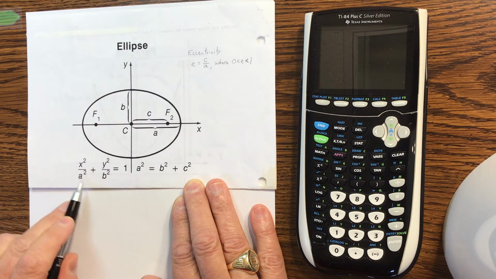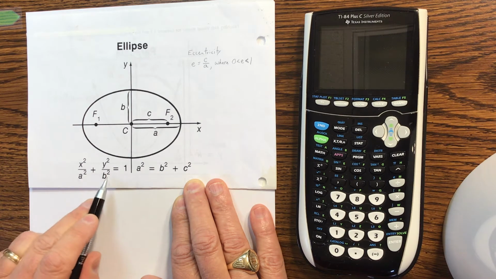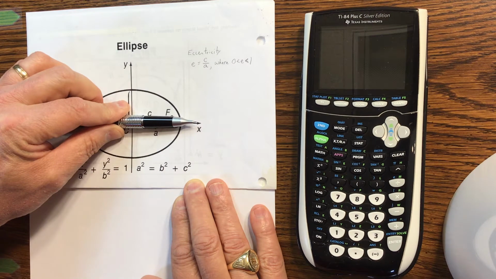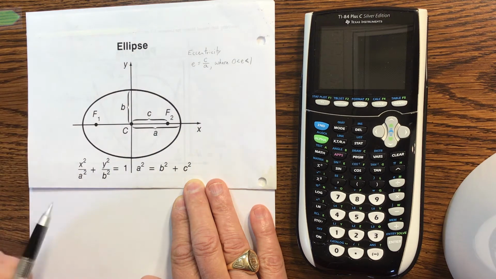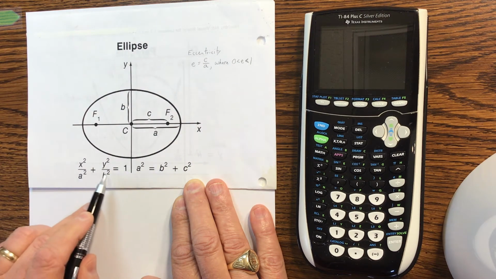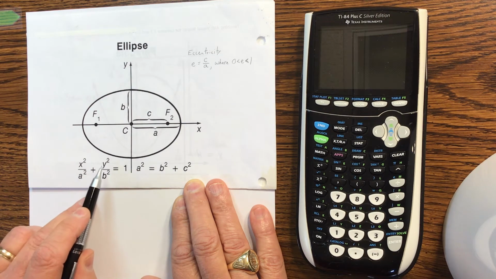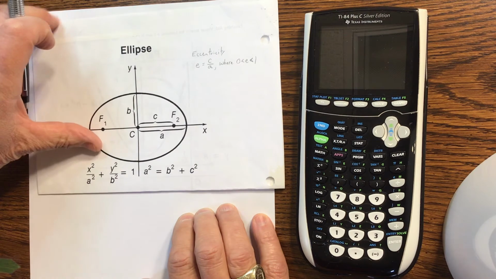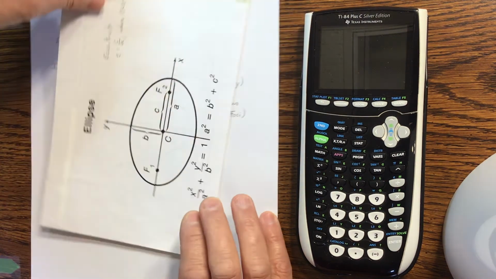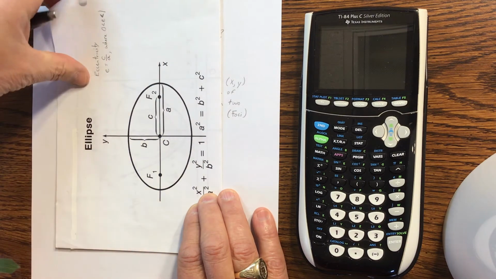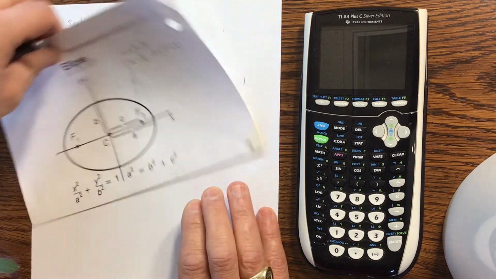So if this value is bigger than this value and it's underneath the x term, the major axis is going to be horizontal. Now, if it's switched, like this is a greater value than this term, that means it's under here, and that means your major axis will be vertical. All right. I'm going to do two examples dealing with that, okay?